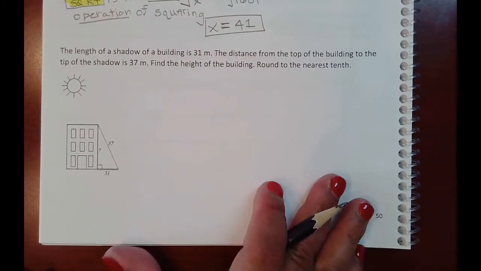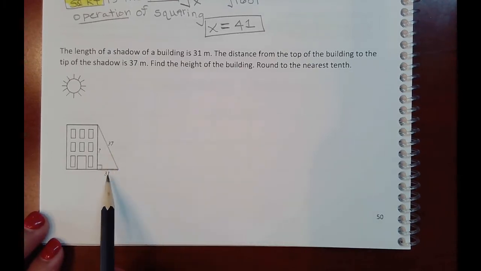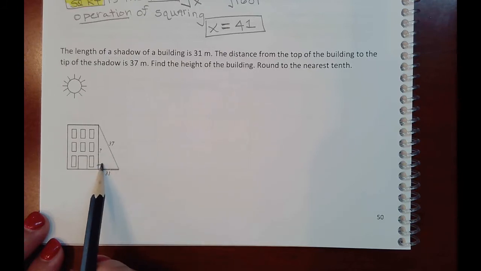Okay, now moving on to this next example. Again, we know that we're going to use the Pythagorean theorem because we're trying to deal with the sides of a right triangle.